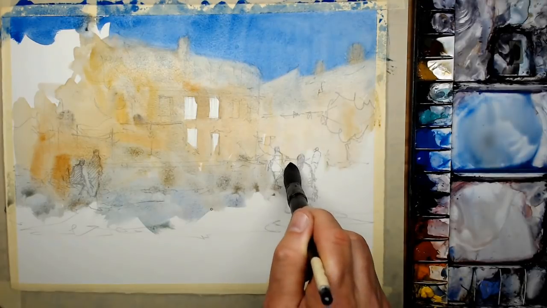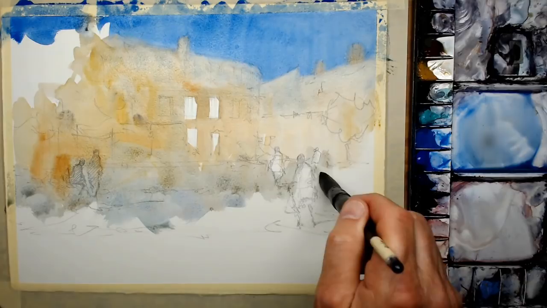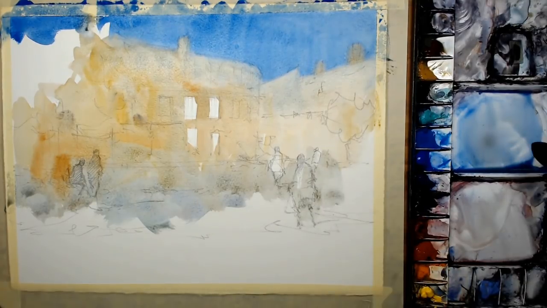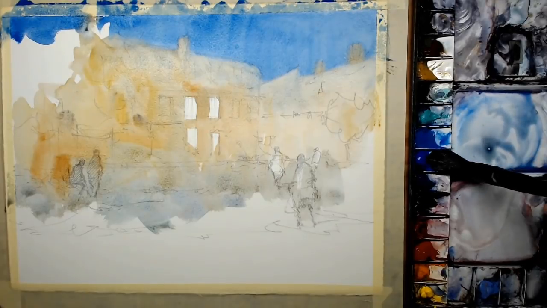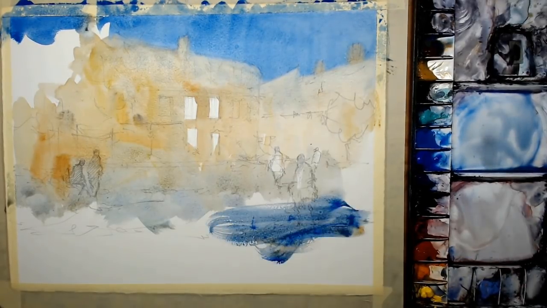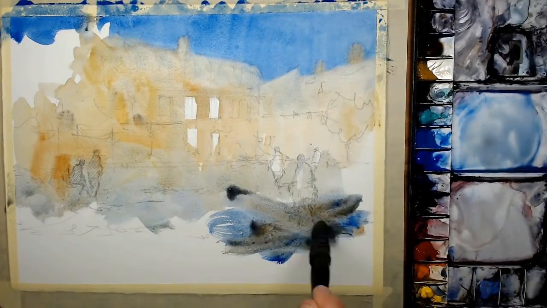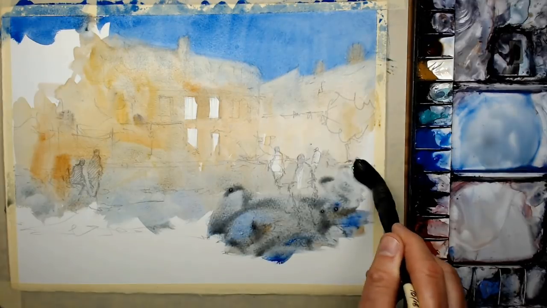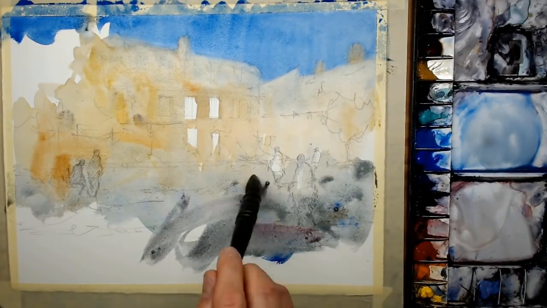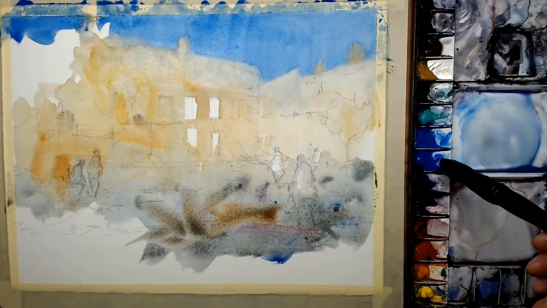Now we're down to street level now, bit of painting around that figure. This focal point figure, that might be the colour, and this could be, now you might think this is quite dark at the moment, but it will dry lighter, and I can just add a bit more water to it or lift off a little bit.